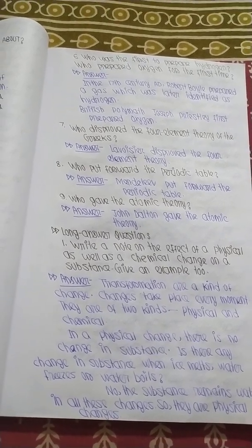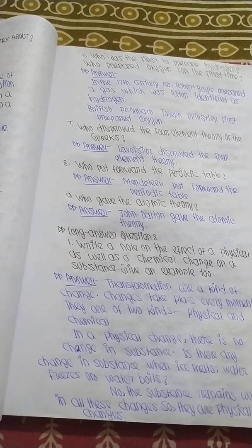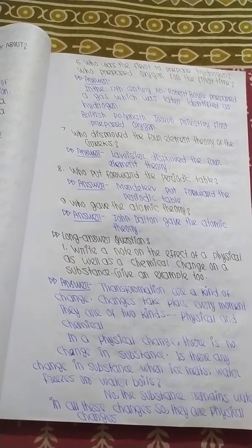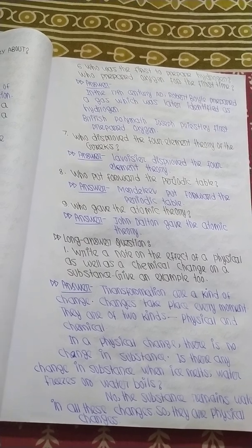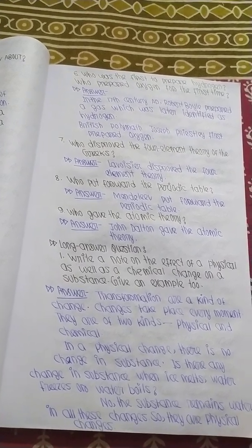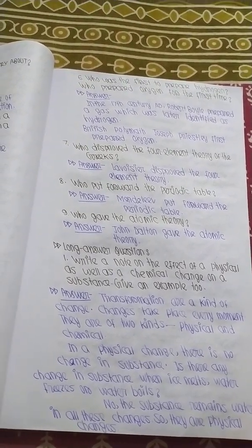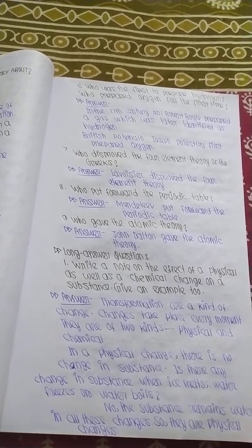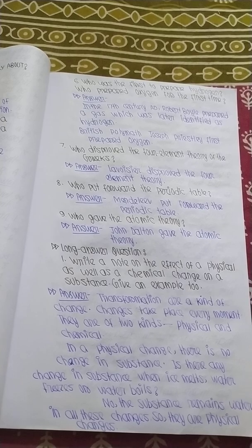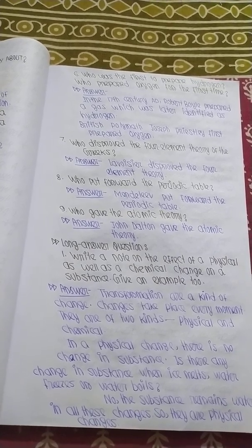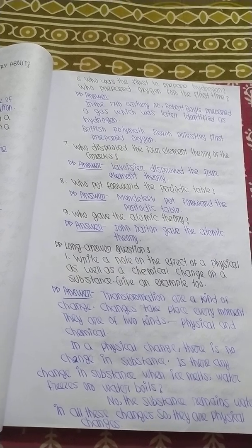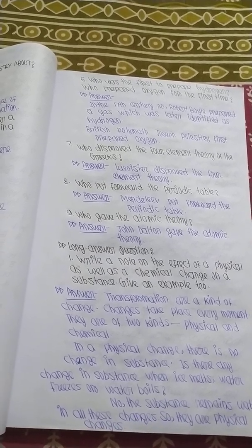Question 7. Who disproved the four element theory of the Greeks? Answer: Lavoisier disproved the four element theory of the Greeks. Question 8. Who put forward the periodic table? Answer: Mendeleev put forward the periodic table. Number 9. Who gave the atomic theory? Answer: John Dalton gave the atomic theory.